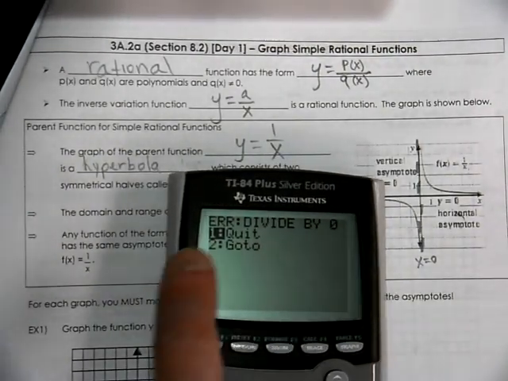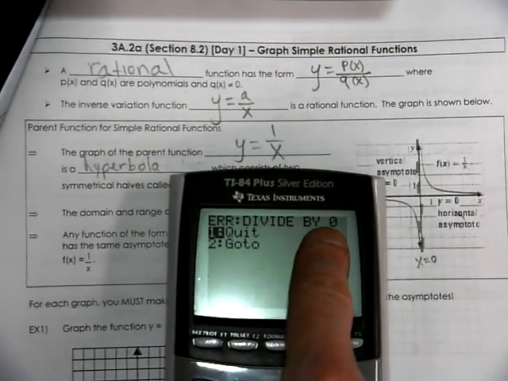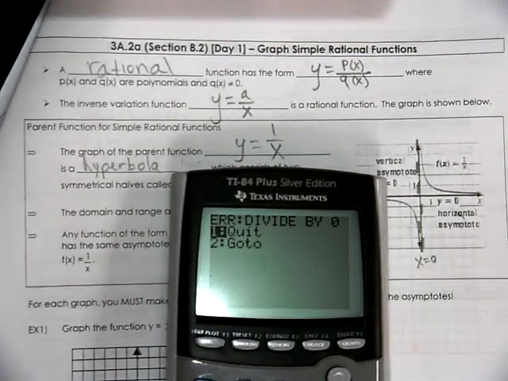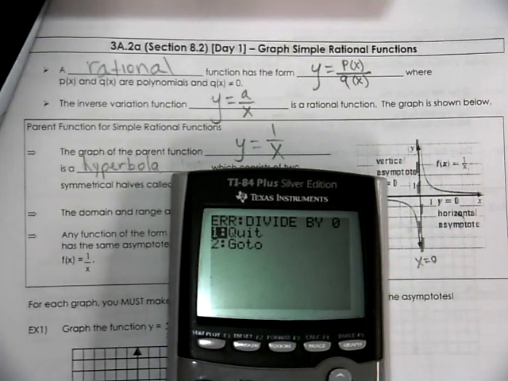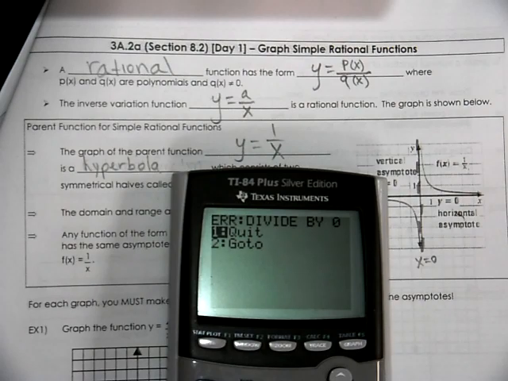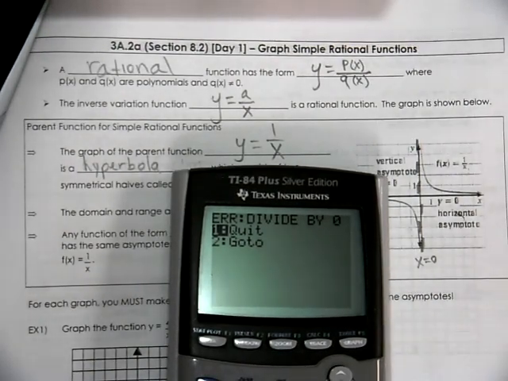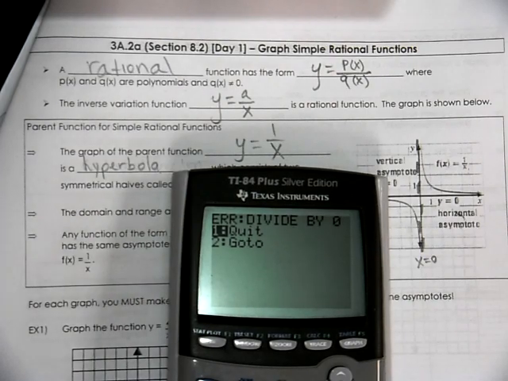That gives us this error because we're dividing by 0. You can't divide by 0. That's like taking $1 and giving it to no one. Someone's got to get it. You can't divide $1 by 0. You can divide $1 by 2, 50 cents apiece. Okay? But you can't divide $1 by 0.